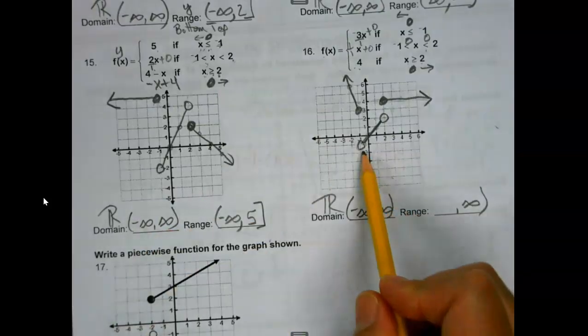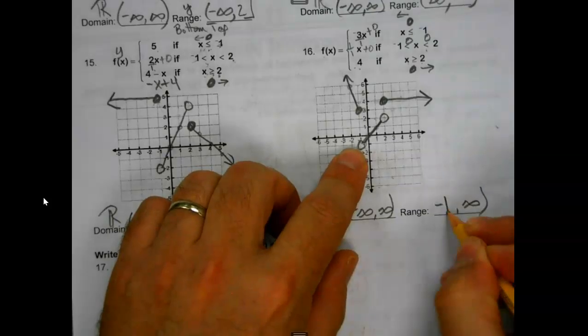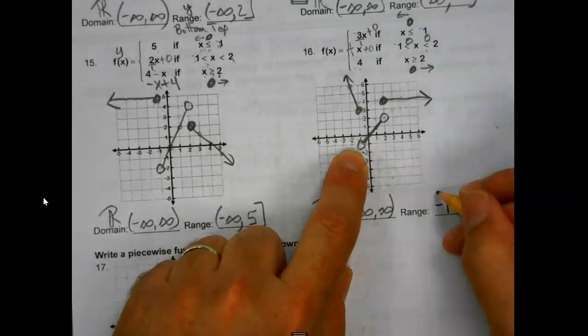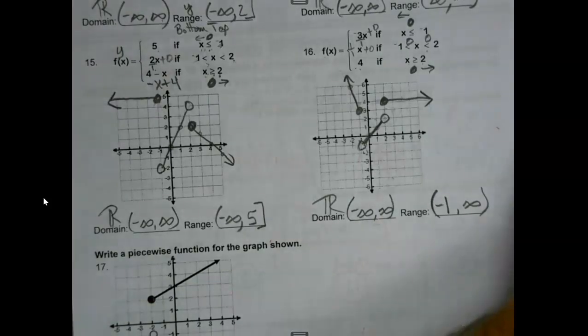So now this gets interesting. Down here at the bottom, my y value is -1, but it's an open circle. So I've got to make sure that when I do my range, I do a parenthesis on that because it's open and not closed. Little details that we're trying to make work.